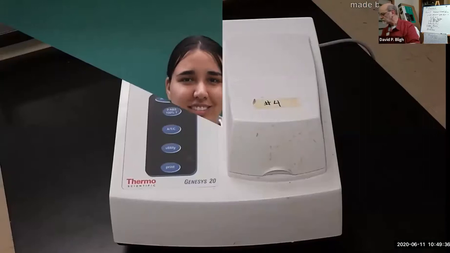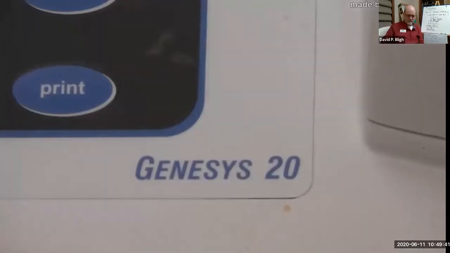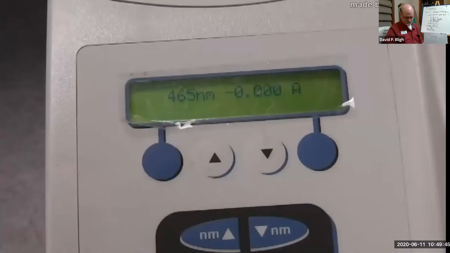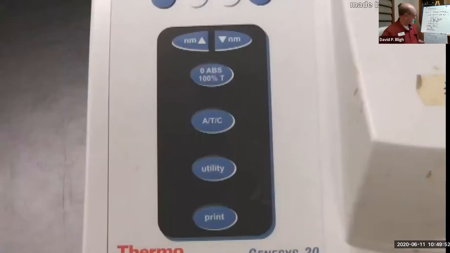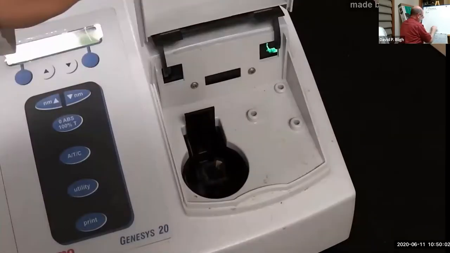Hello everyone, today we're going to be going over what a spectrophotometer is and the basics and how to calibrate and use it. Let's get started. This is the standard Genesis 20 spectrophotometer that you will encounter in your lab. It consists of three main parts. The display, which gives you the readout of the absorbance and the wavelength at which you are measuring. There's the interface, which you will be using to adjust the wavelength and blank the machine. And finally, the area in which you put the samples.